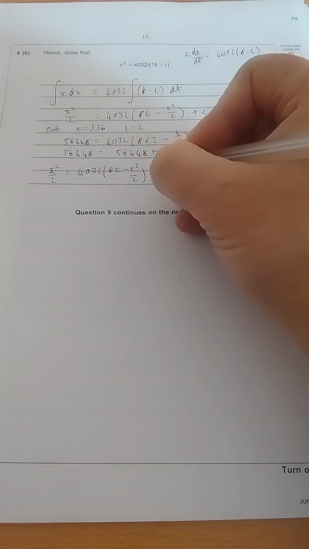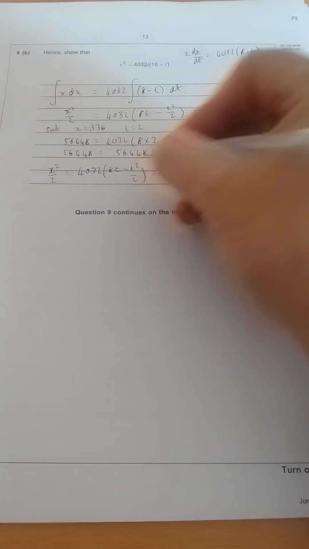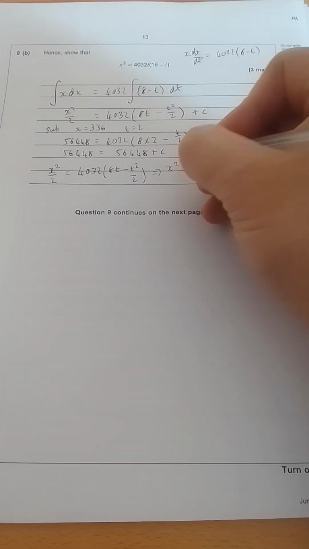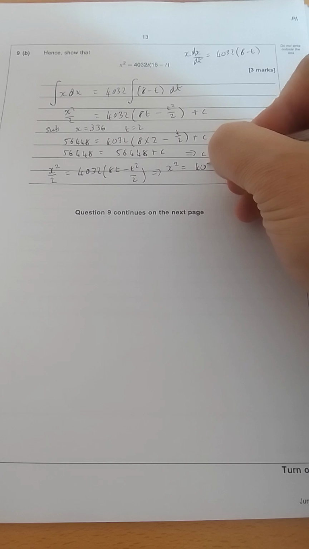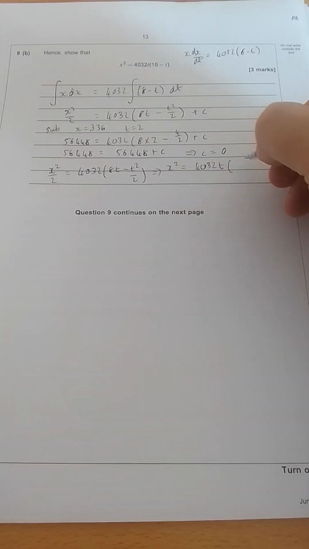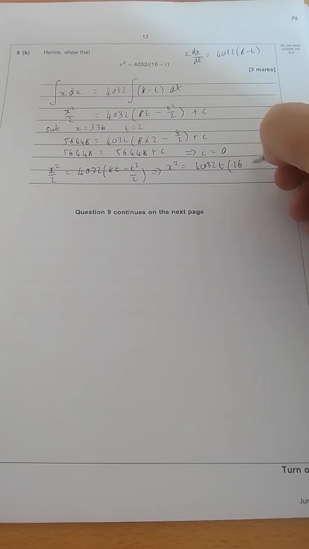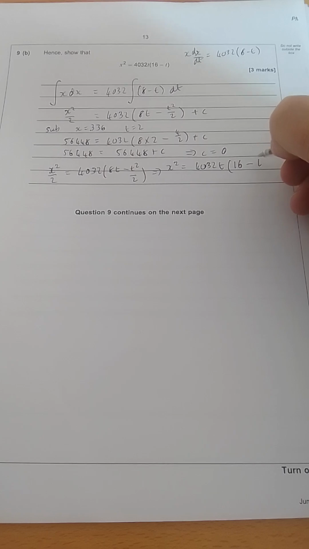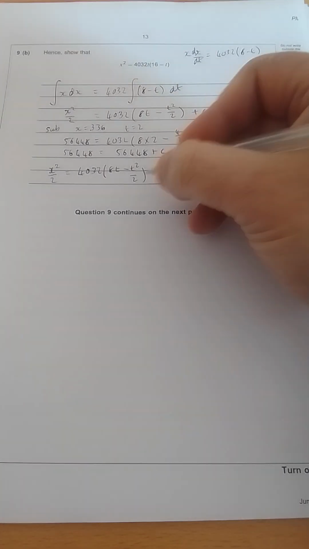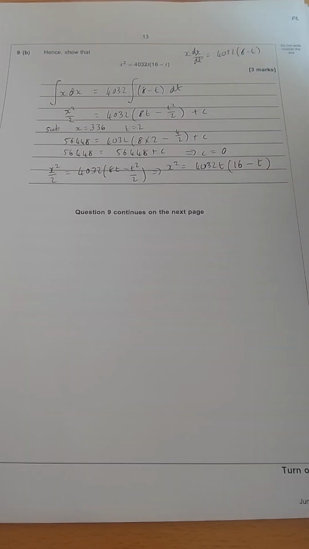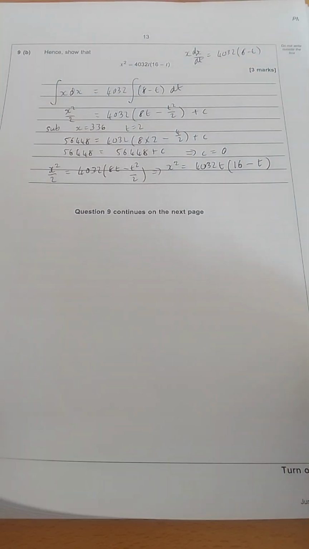If we multiply both sides by 2 and bring the t out of the brackets, we'll have x squared is equal to 4032t times (16 minus t), because we're multiplying 8 by 2, and multiplying t squared by 2 and bringing the t out of the brackets, which is the result we wanted.